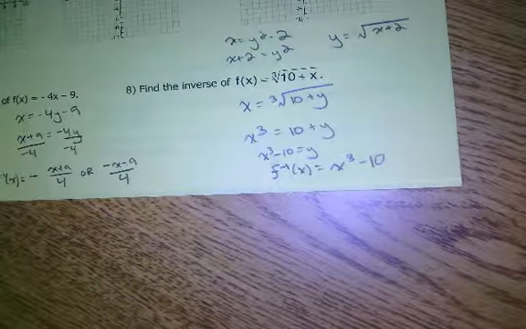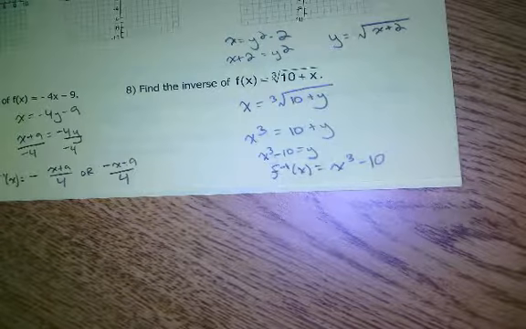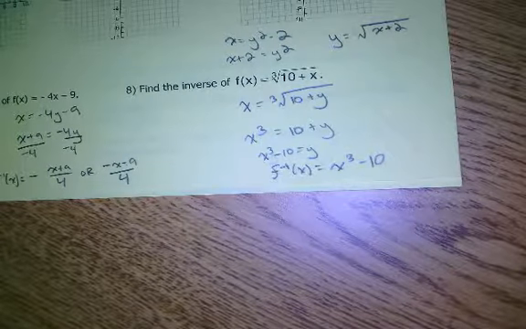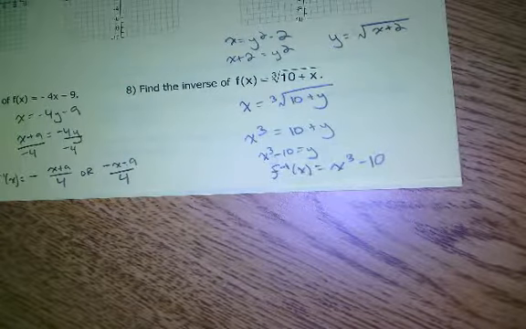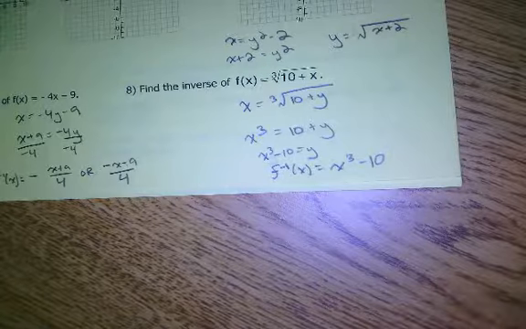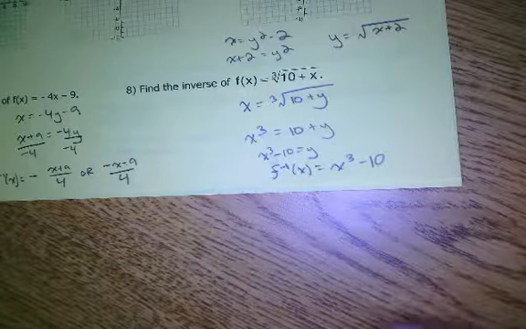Anybody else get x cubed minus 10? Questions, comments, concerns? So now we're all experts on inverses. Yeah, I guess, maybe, I don't know.